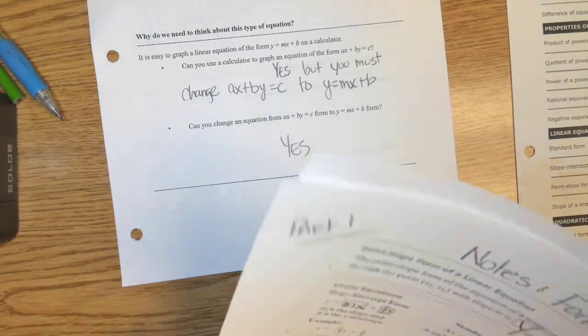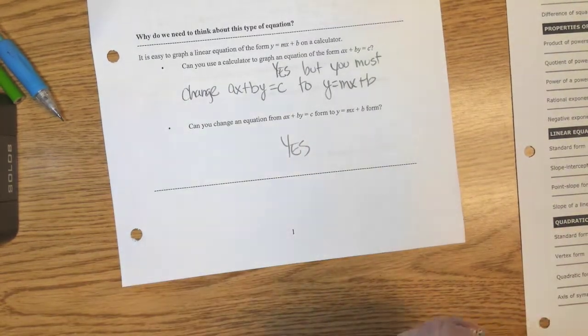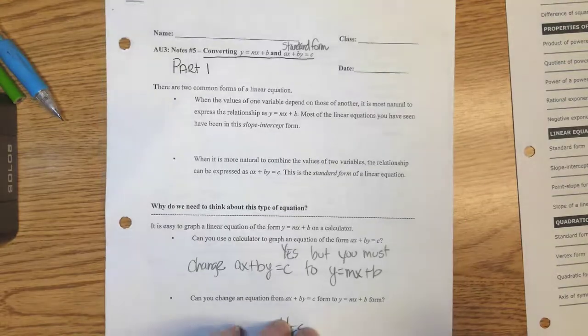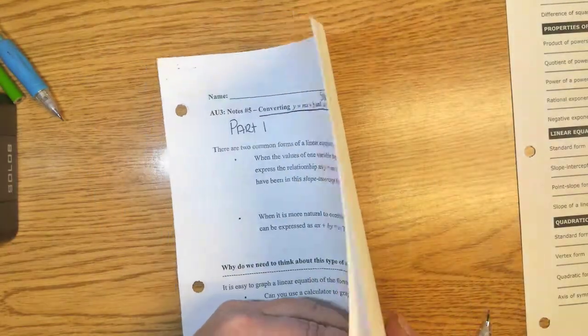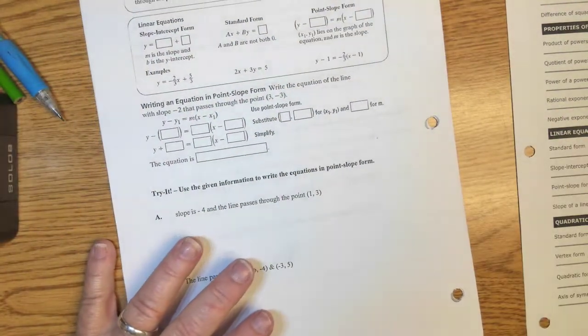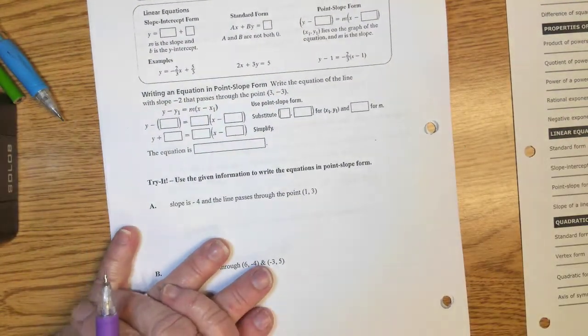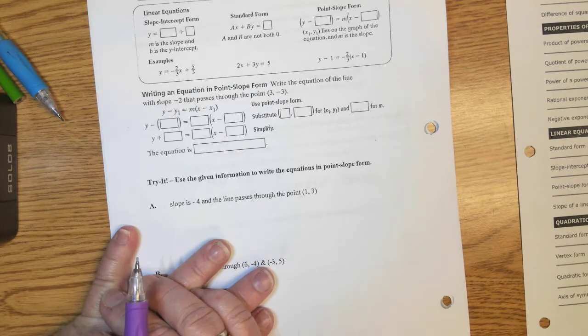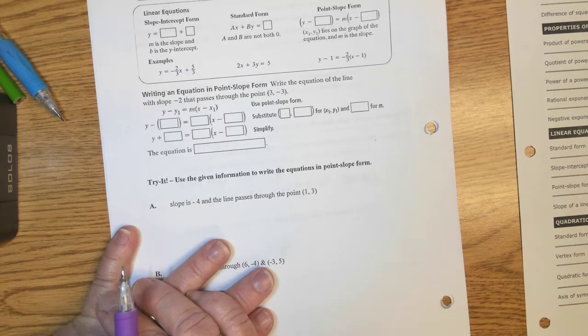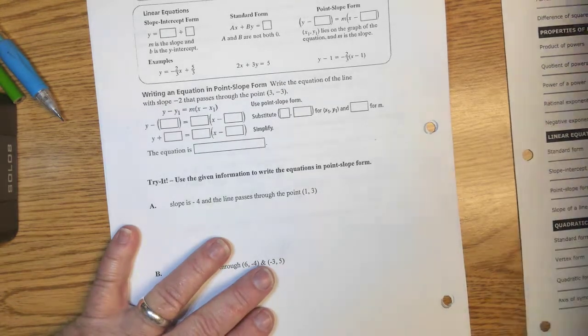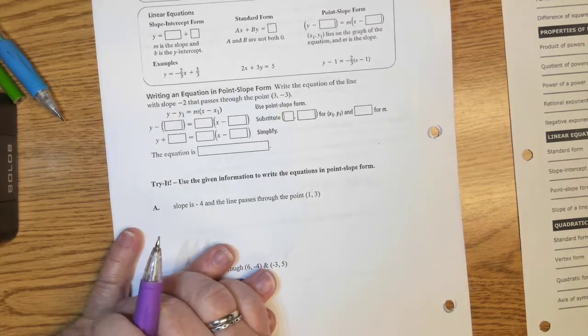All right, so notes, part one, forms of equations, linear equations. We're still only on linear equations, all right? Point-slope form of a linear equation of a non-vertical line that passes through the point x1, y1 with a slope of m is what? What did we say that was? Point-slope form? Do you remember?